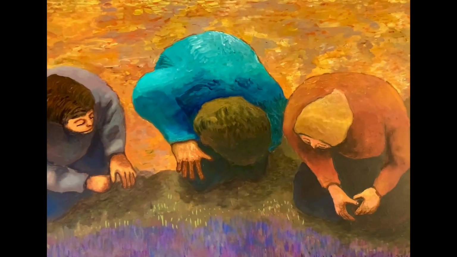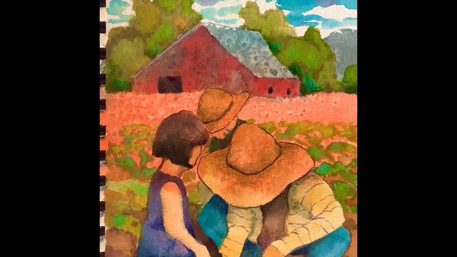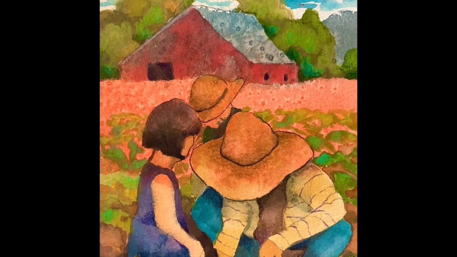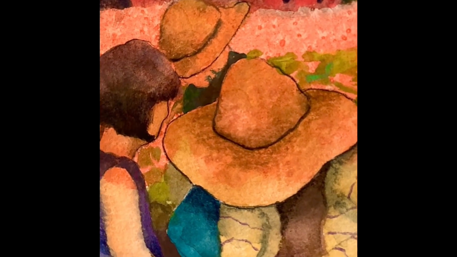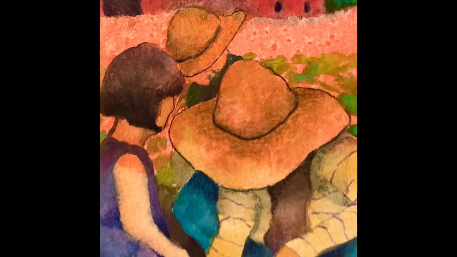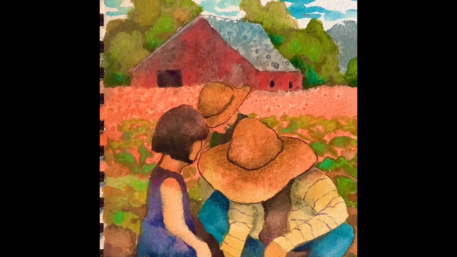These first couple of pieces I'm going to show you are how I use groupings of people to bring in an effect of bringing the viewer into the picture. All of these figures are touching each other, but it does form a focal point where your eye will go into the center of the piece through that grouping.